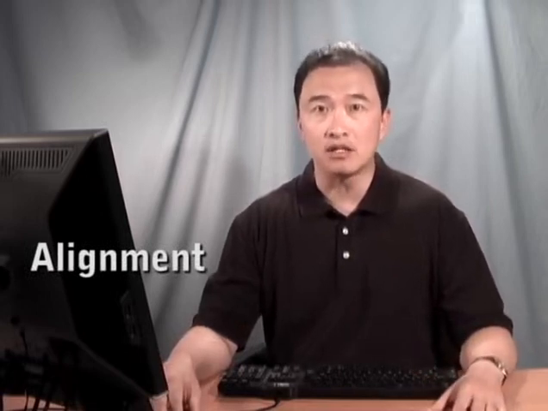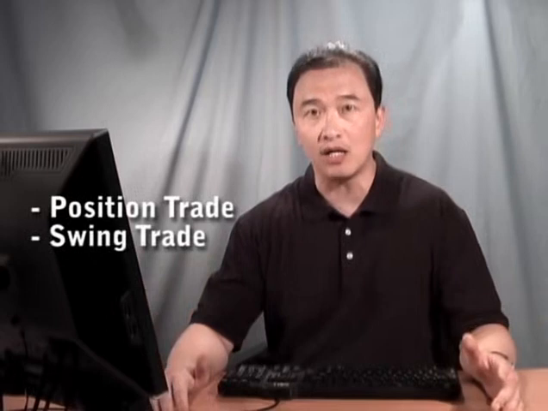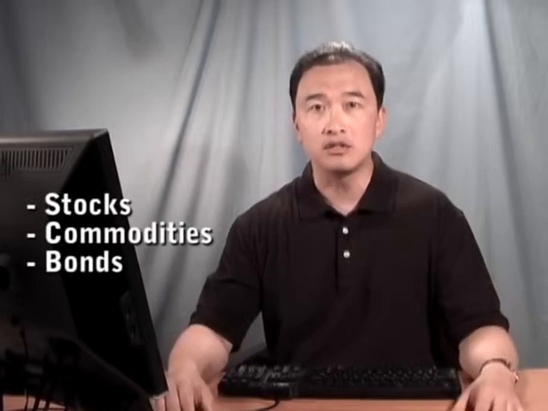Now you know that everything works better when it's in proper alignment. The tires on your car, your golf swing, and everything else in this world, they all work amazingly well when they're in alignment. I'm going to teach you proper price and time alignment that is so critical to trade profitably and consistently. It works in all time frames, from the monthly chart down to the 1-minute chart, which means it works whether you position trade, swing trade, or day trade. And it works in all freely traded markets, from stocks to commodities to bonds to foreign currencies.